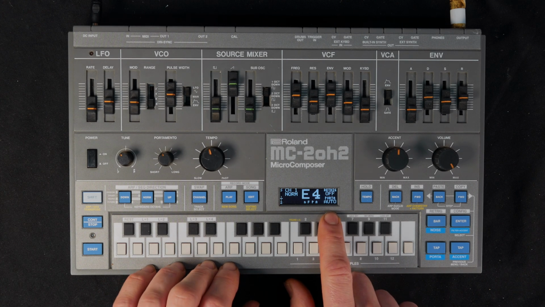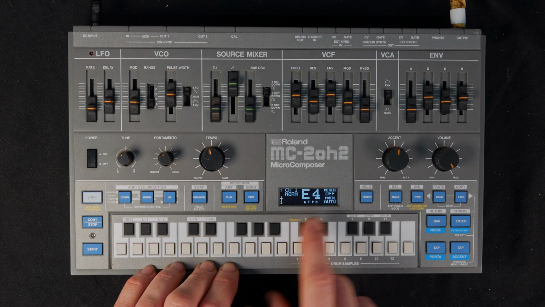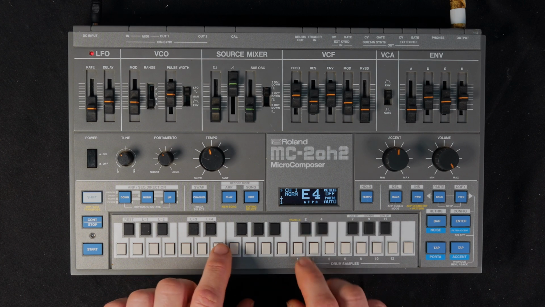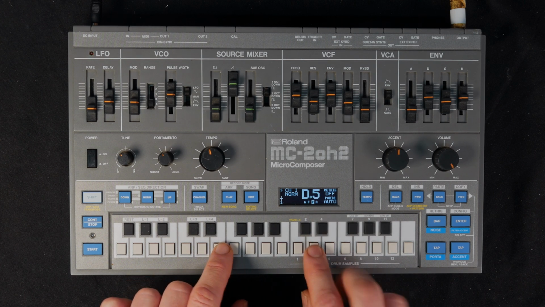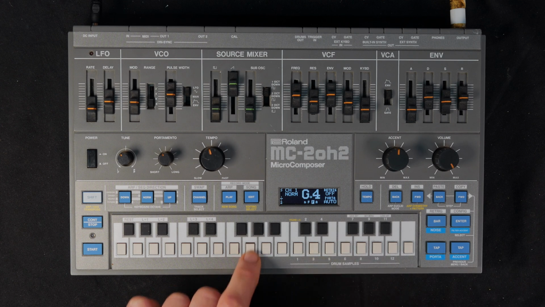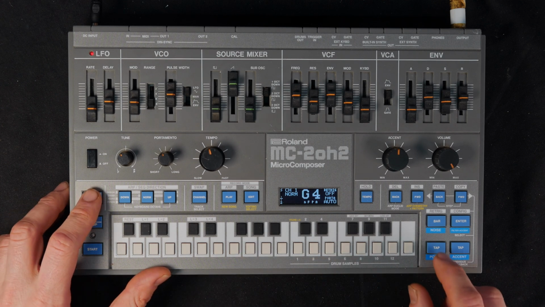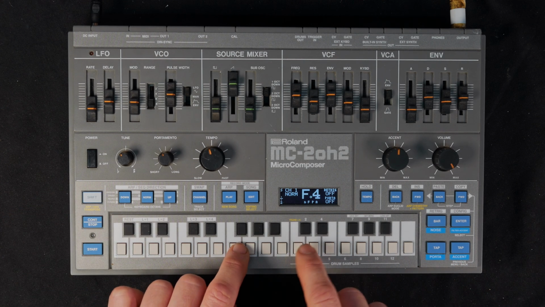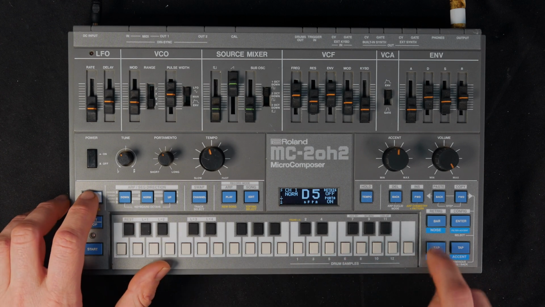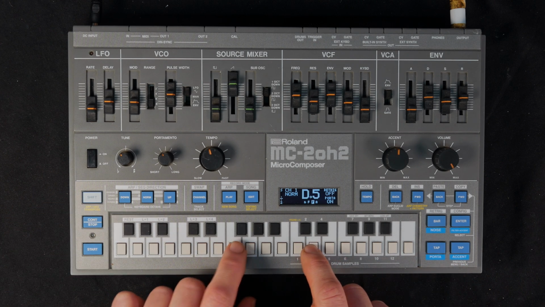There are a couple of things you can adjust. You can set the portamento to auto mode, as I have now. You can change that by pressing Shift and Porta. Now Porta is always off. And now portamento is always on.